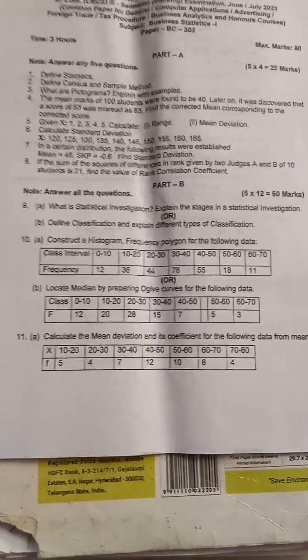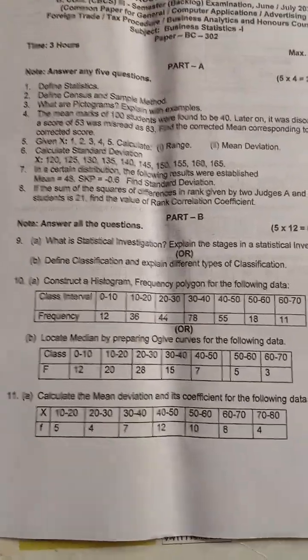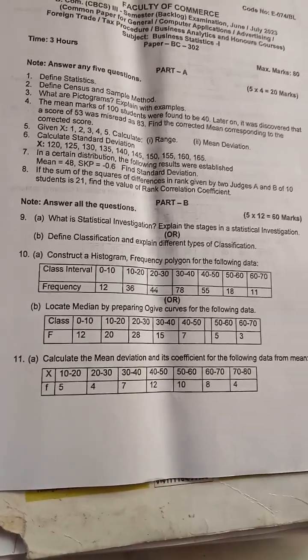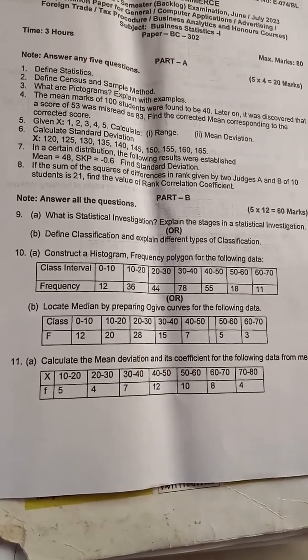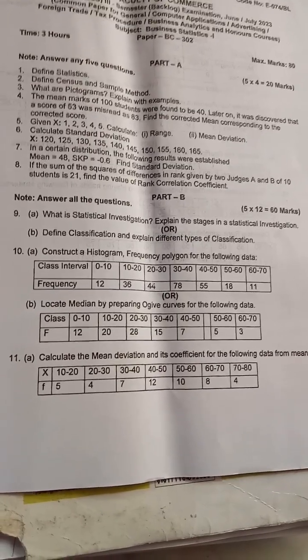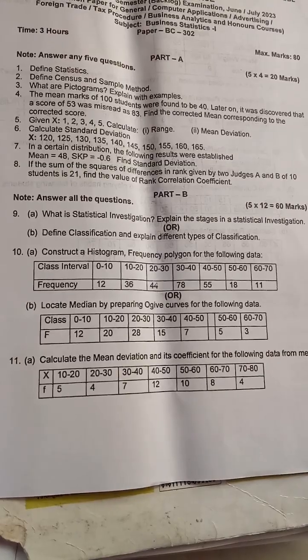So try to answer this question paper. If you get any doubts, feel free to message me, and you can put the number and ask me which is the question you have some doubts. Classification and all theory you will get anywhere in your material or on the net also. You will get the answers for that, my dear students.